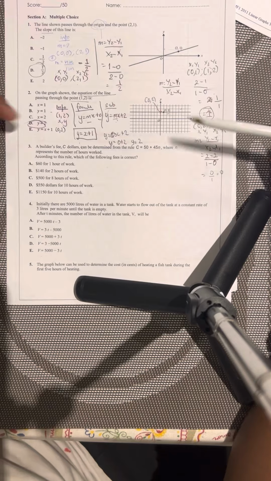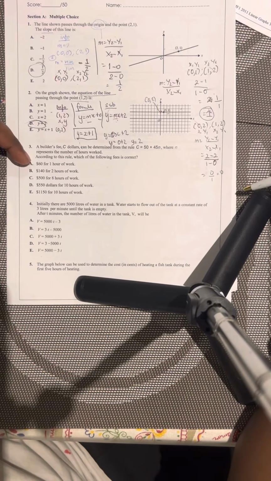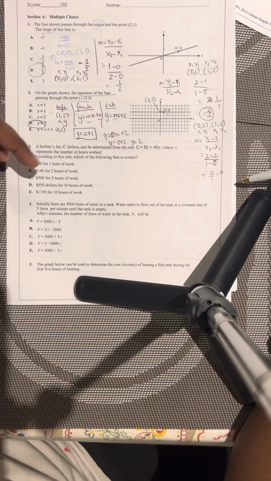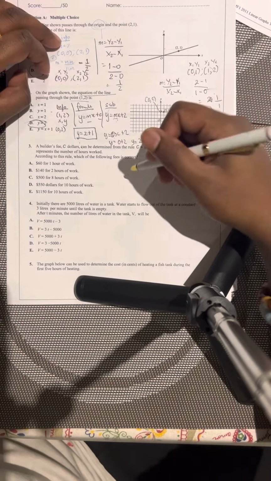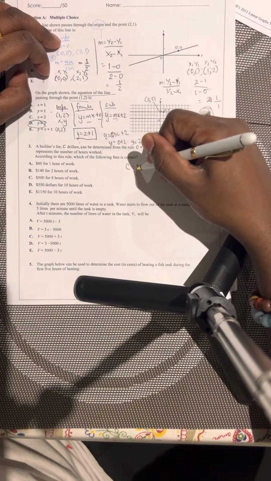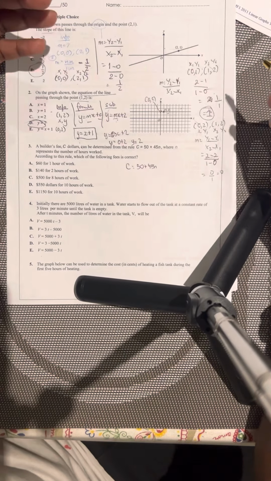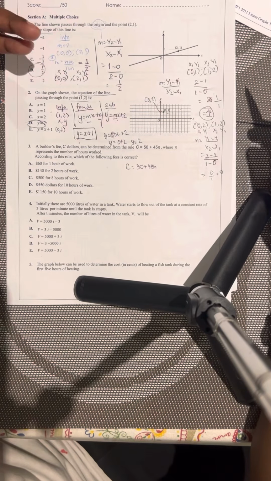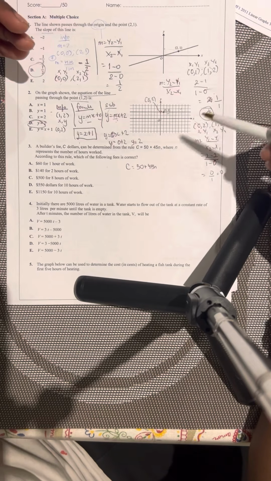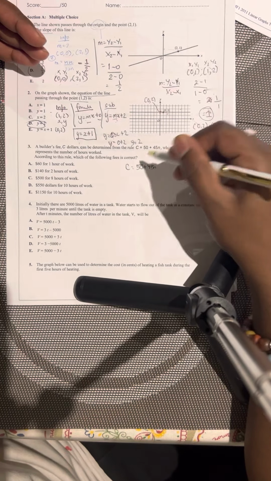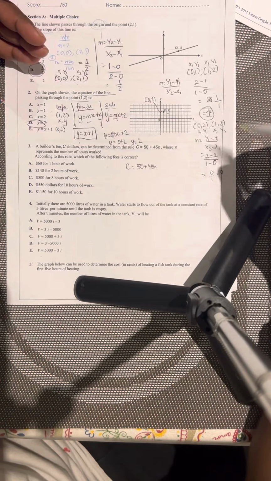Okay, cool. So we just have to look at what the fees are and how they relate to this equation. Great, so let's write this equation down. C is equal to 50 plus 45N. You've got to make sense of the question first. What does this even mean? Before you even use mathematical ways or methods to figure this out.